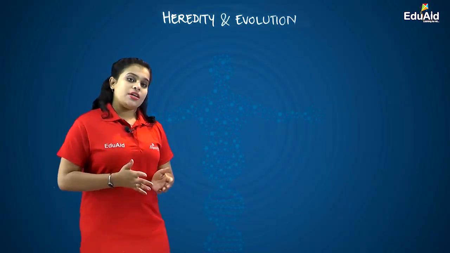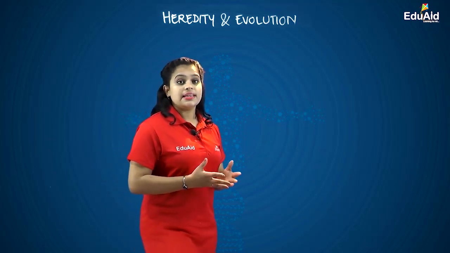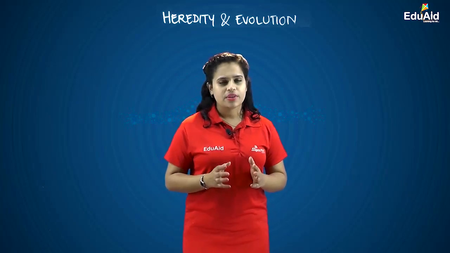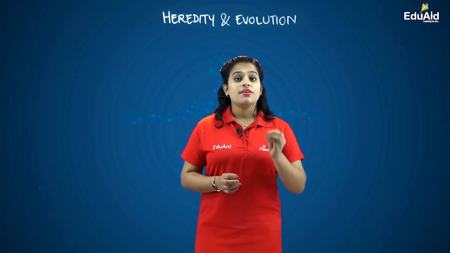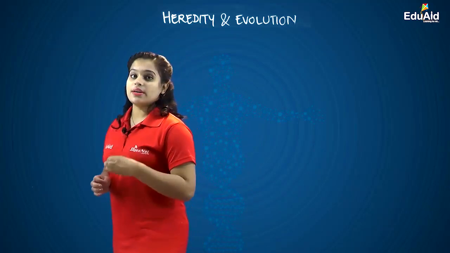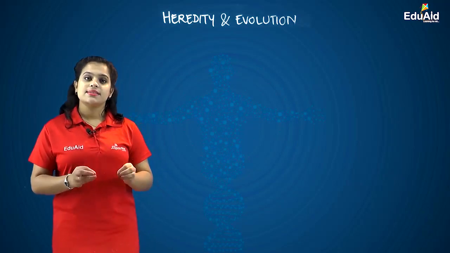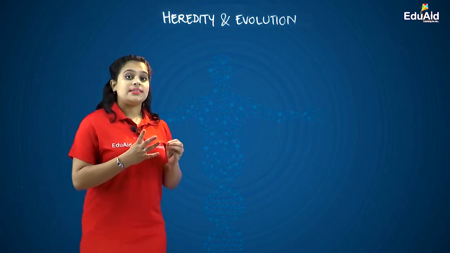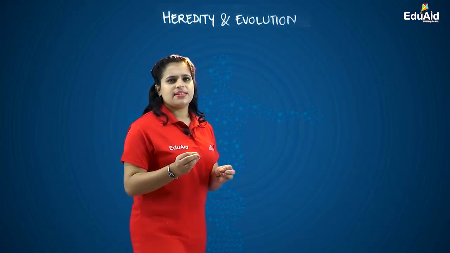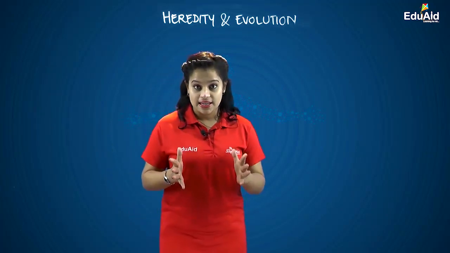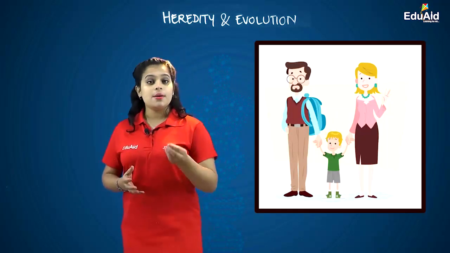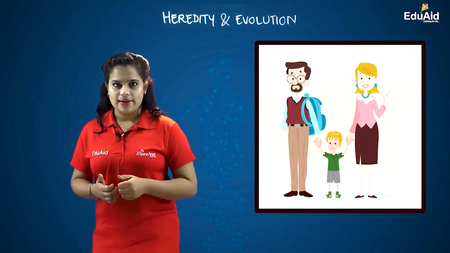Students, in our reproduction chapter, we have already learned that no biological process is 100% accurate. Whenever there is reproduction, variations are bound to occur in the DNA of the new organism. In asexual reproduction, these variations are very small, whereas in sexual reproduction, these variations are comparatively larger. For example, you can easily tell the difference between you and either of your parents.